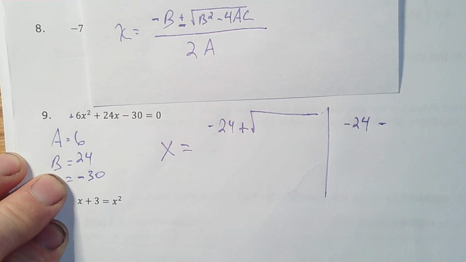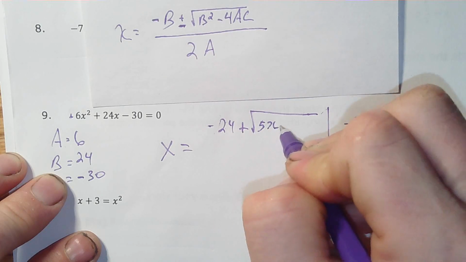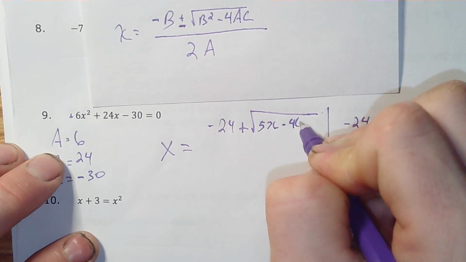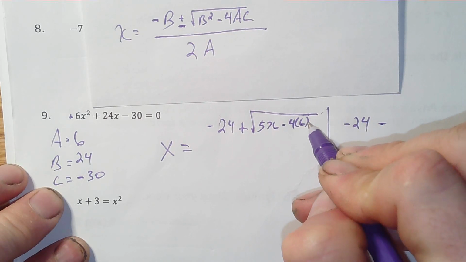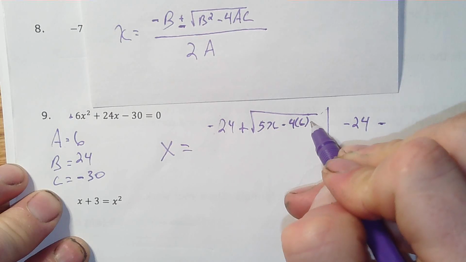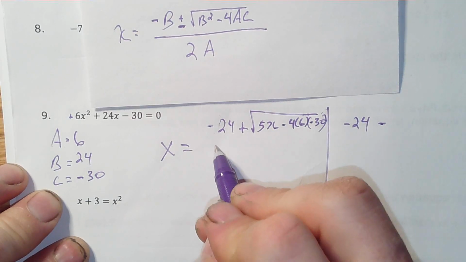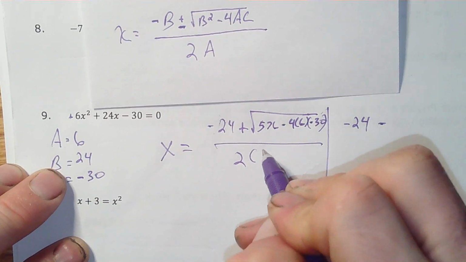So what is 24 squared? It's 576. So 576 minus 4, my a term, times 6, and then my c term is negative 30. Right, so negative 30. Okay, all divided by 2 times my a term, 6.